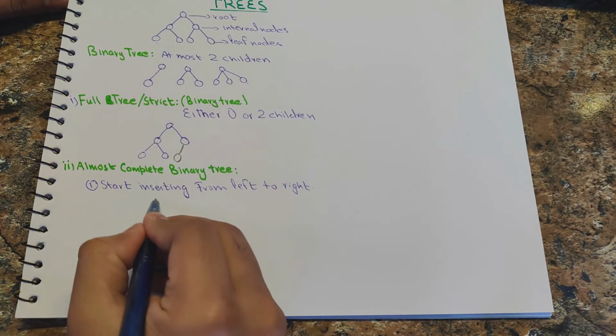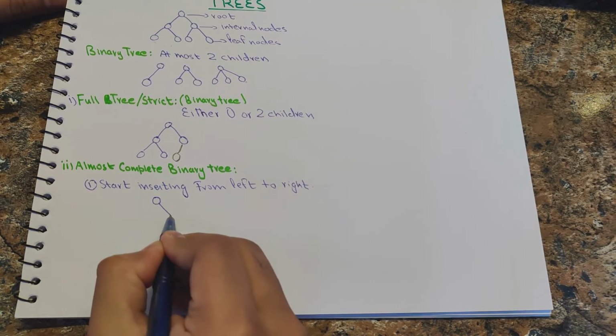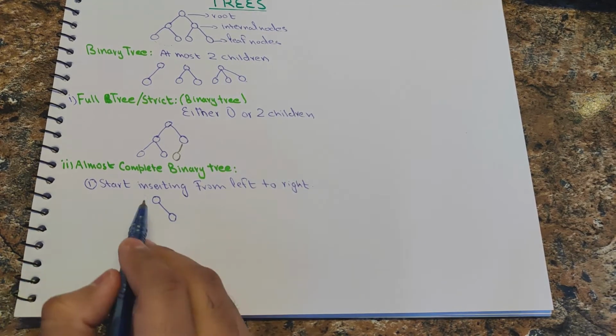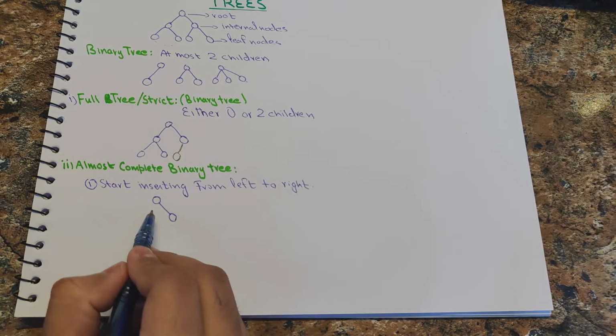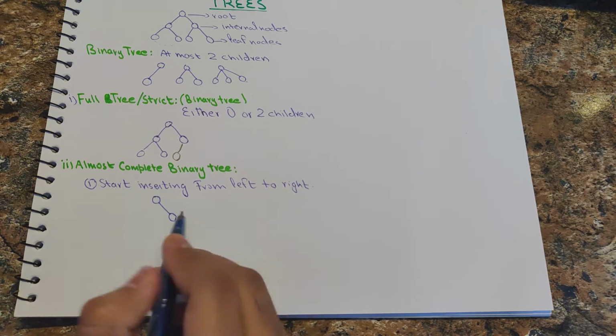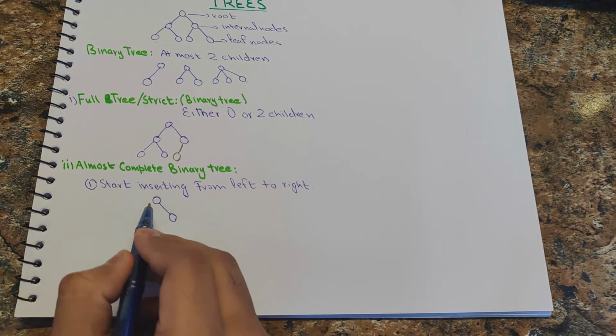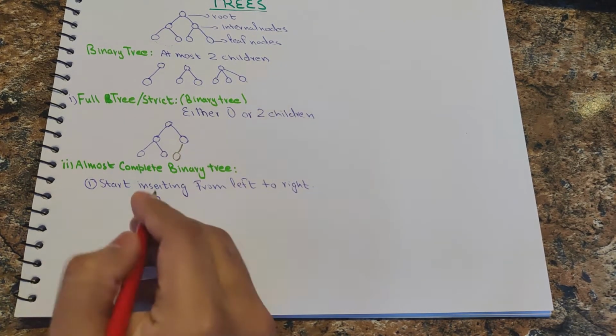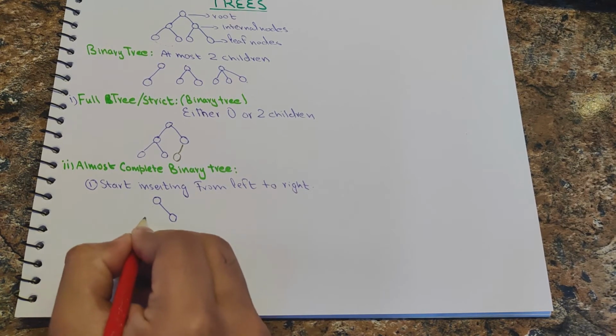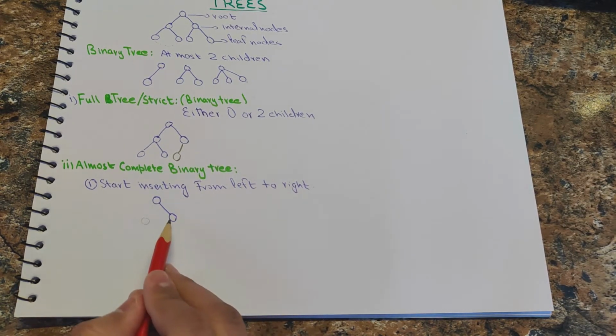So for example, if I draw a binary tree like this, it is not an almost complete binary tree. This is still a binary tree but not an almost complete binary tree. Why? Because we need to fill the left side first like this. But what we were doing is we filled the tree from the right.